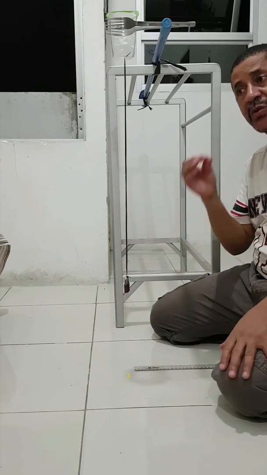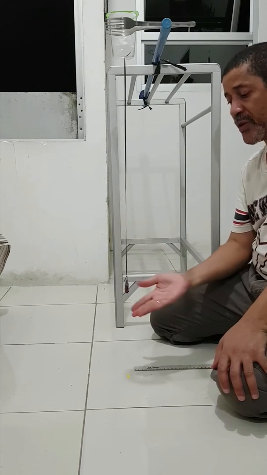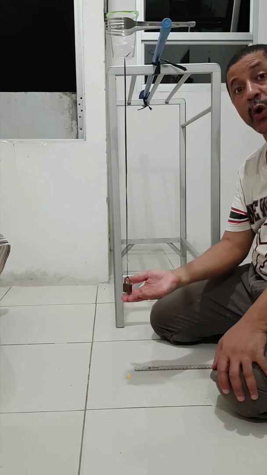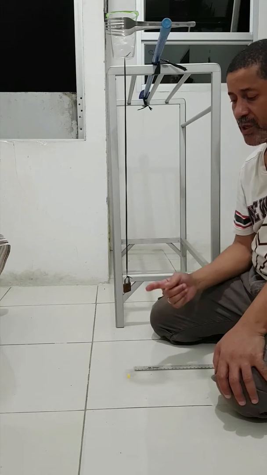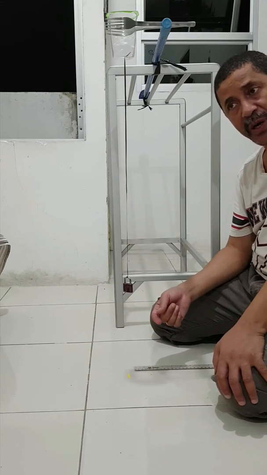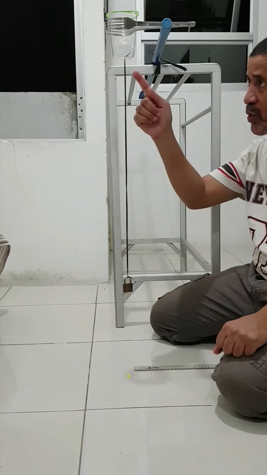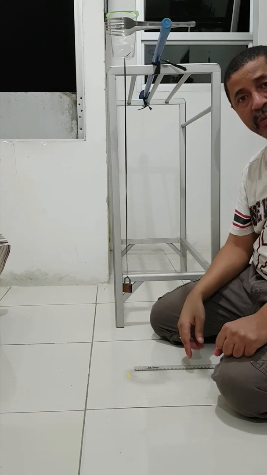The problem here is to calculate the time period of oscillations of this simple pendulum. That's why we need a stopwatch to calculate the time period.